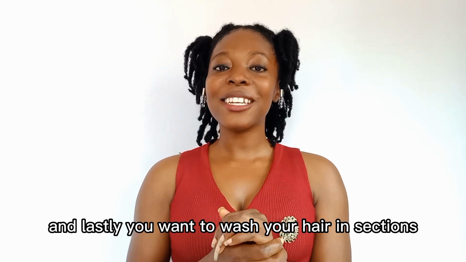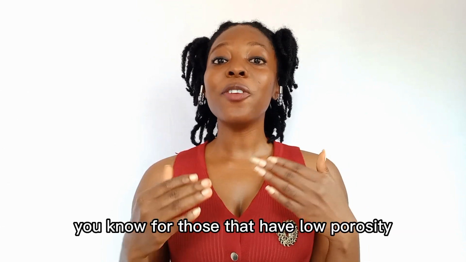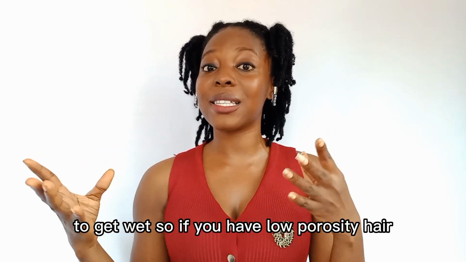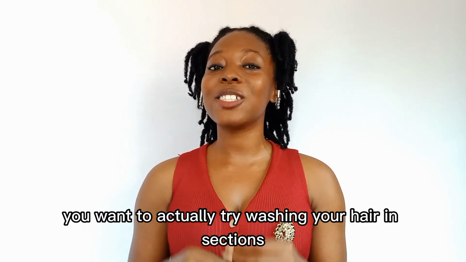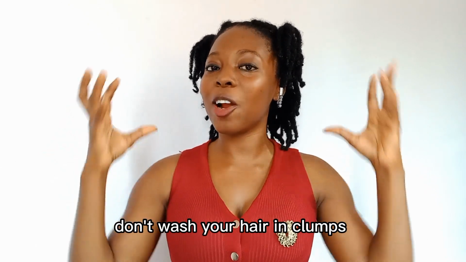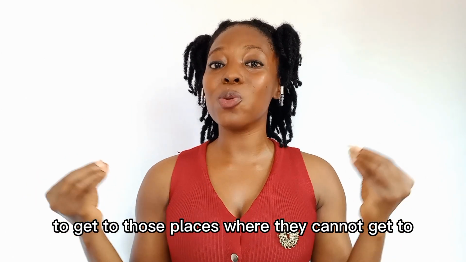And lastly, you want to wash your hair in sections. For those who have low porosity hair, it's very difficult to get your hair wet. So you want to try washing your hair in sections. Don't wash your hair in clumps, so that you can get water and product to those places they cannot reach.